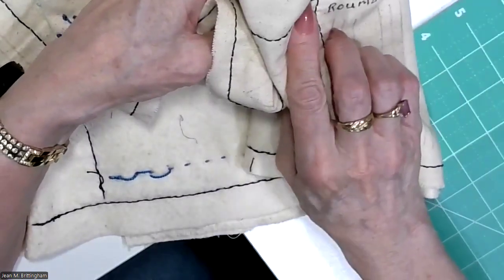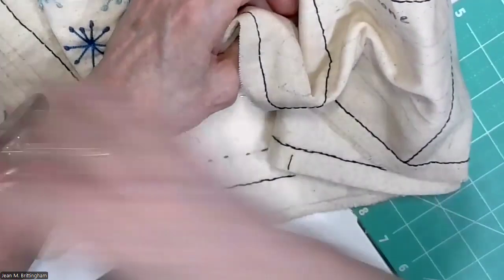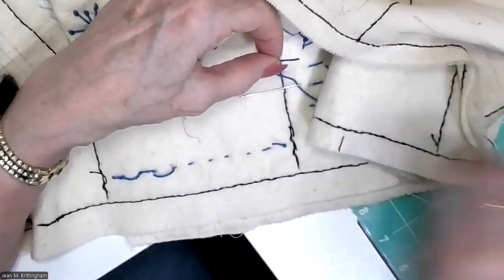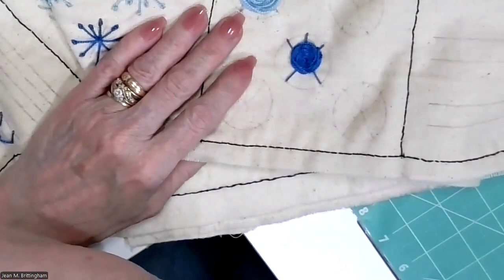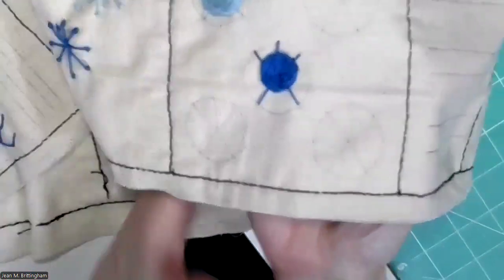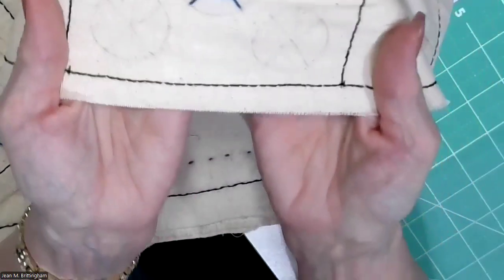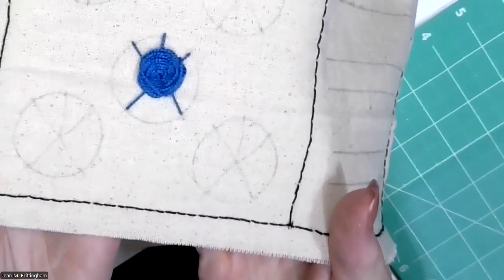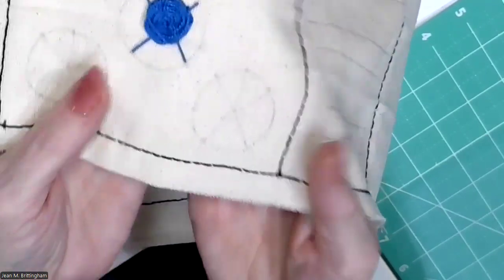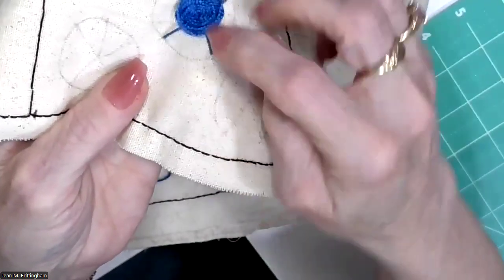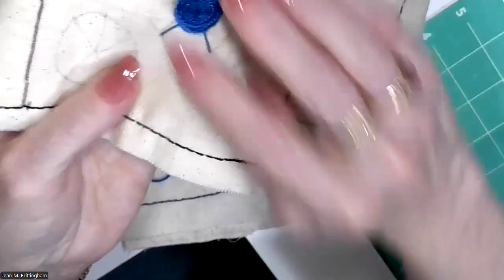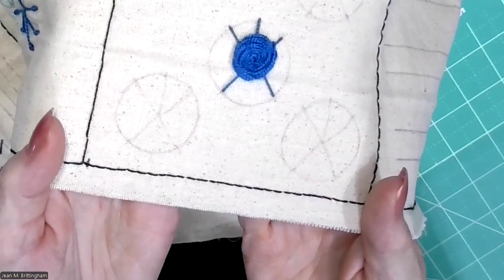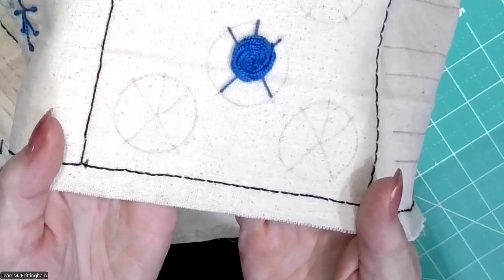And I keep misplacing my scissors right by my arm. Okay. And there you can see how it forms a pretty little rose. This stitch is just supposed to be over there, but that is the spider web rose.